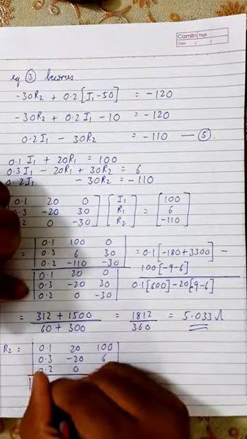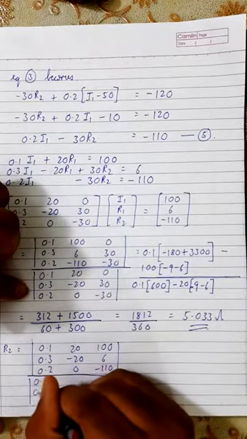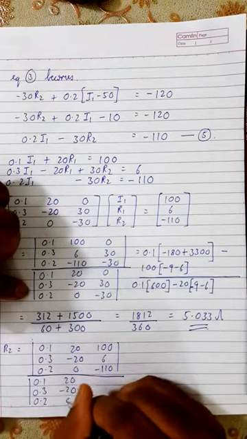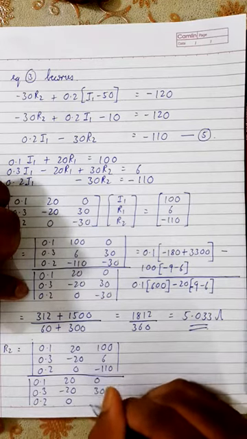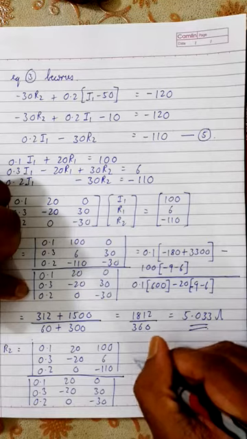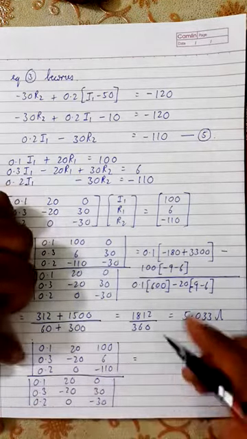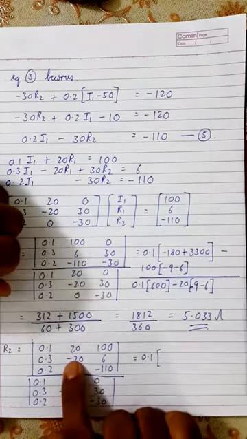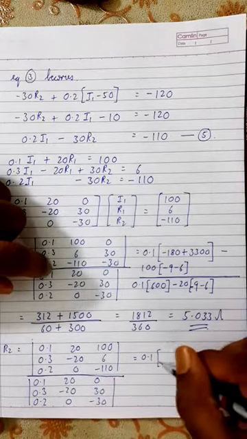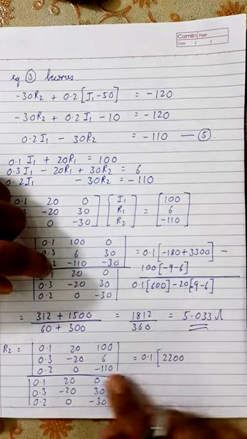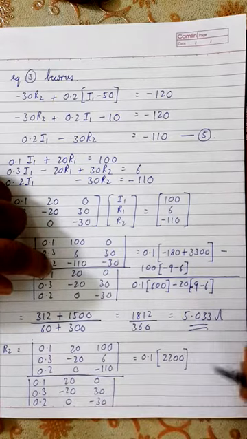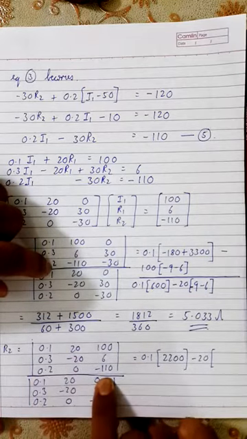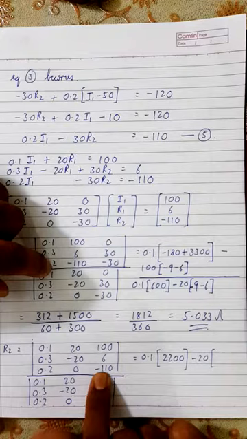and your determinant is 0.1, 0.3, 0.2, 20, minus 20, 0, 0, 30, minus 30, okay? And this is equal to, so let's find the answer of this. This is 0.1 into, and this is 2200, right? This is 2200, and minus, there's nothing, so that's it, minus 20 into, and this is 33, right? I believe this is 33.